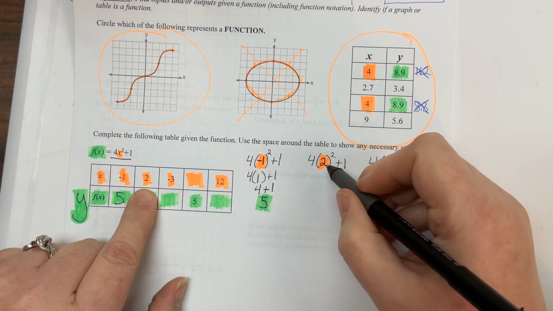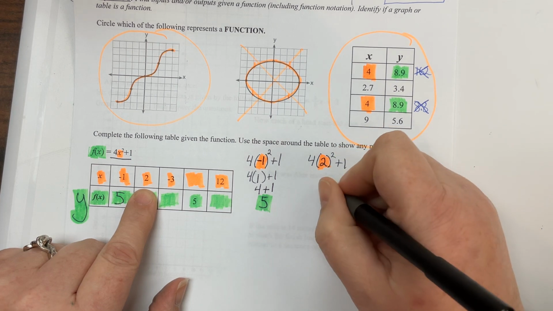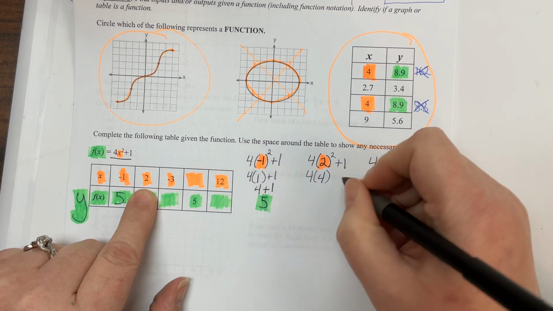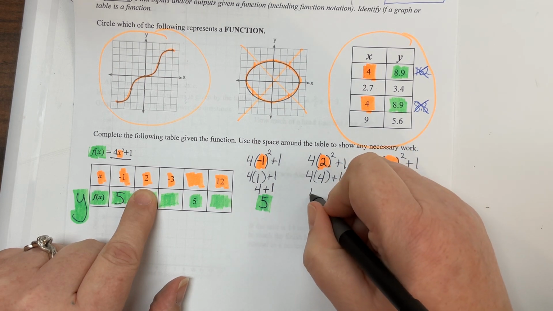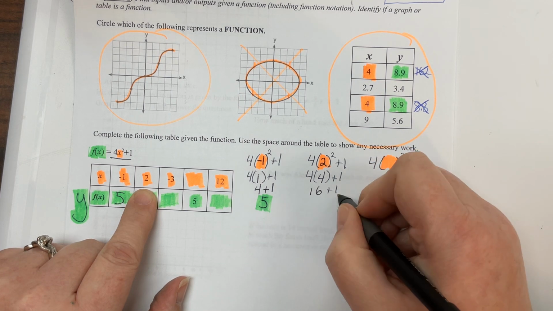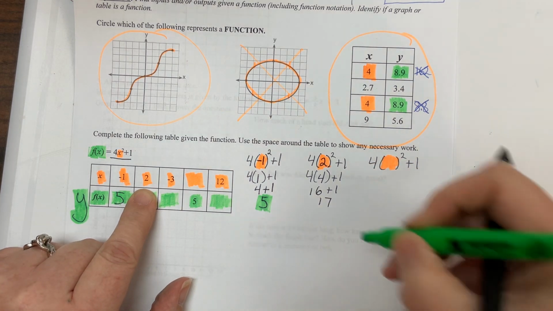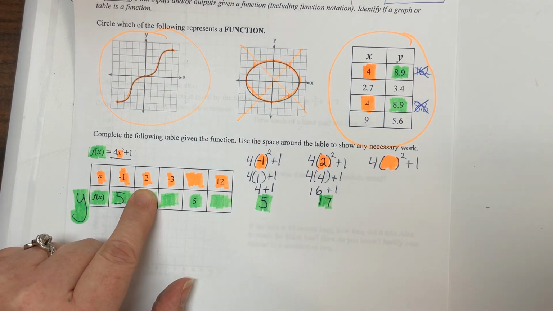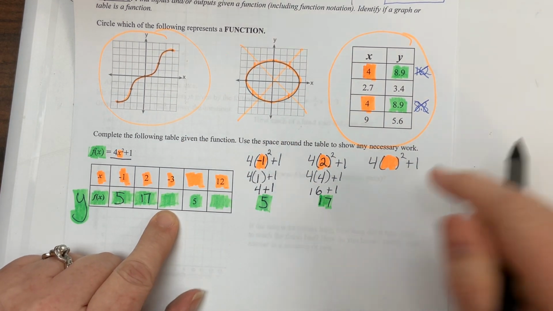Okay, so a 2. 2 times 2 is 4, times 4 plus 1. What's 4 times 4? 16 plus 1. What's 16 plus 1? 17. All right, that's our new answer. So let's fill it in. All right, once more with feeling.